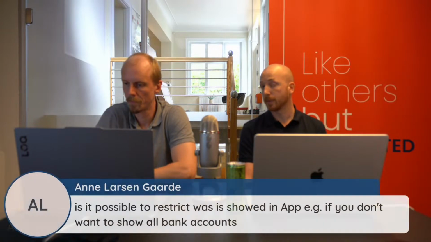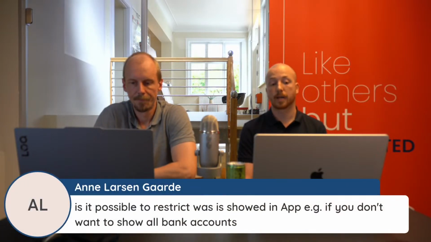We have a question from Anne Larsen. Is it possible to restrict what is shown in the app if you don't want to show all bank accounts? No, it's not possible as of now. We simply retrieve all the bank accounts for the company you're inside.